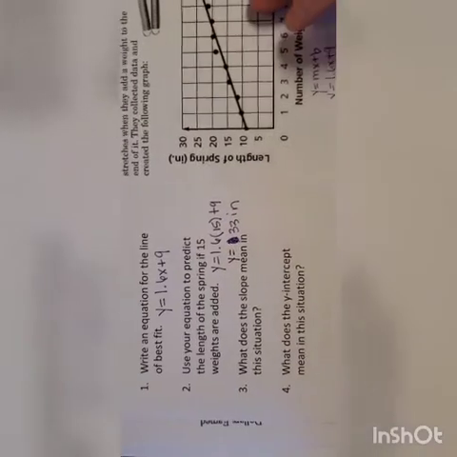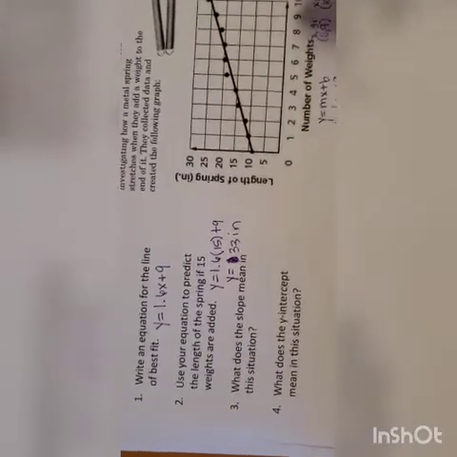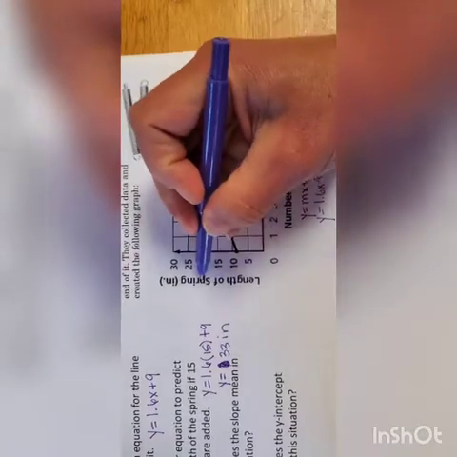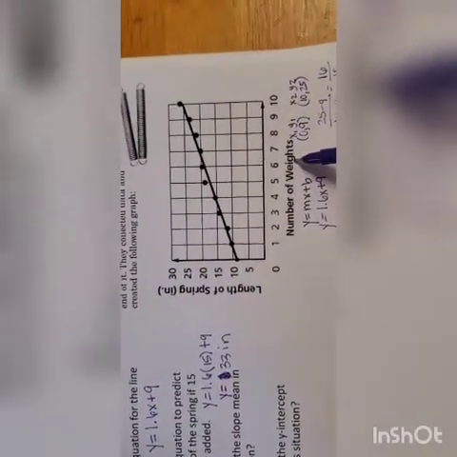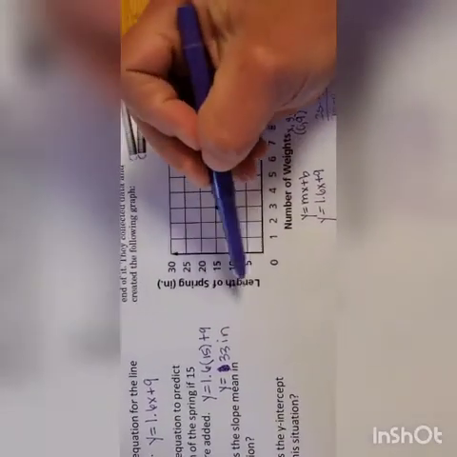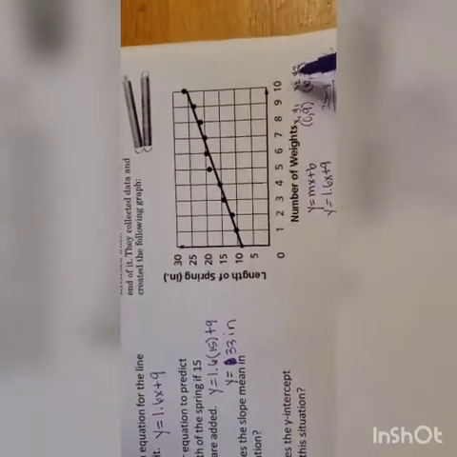What does the slope mean in this situation? So we're talking about 1.6 being our slope. And remember that our slope is always how the length of the spring, our y, is increasing for each x. So we want to know how many inches our spring length is increasing for each weight.